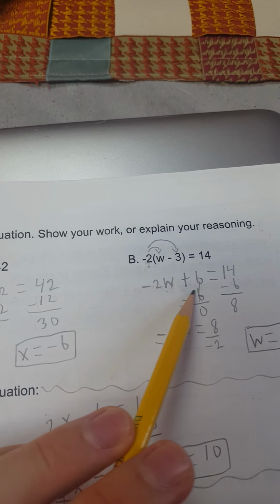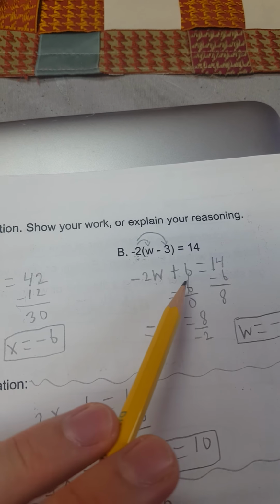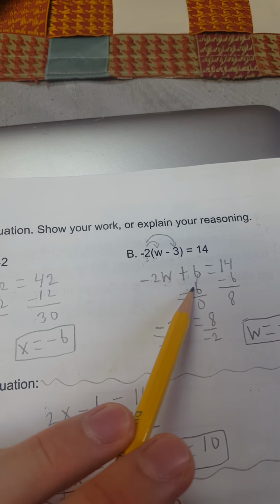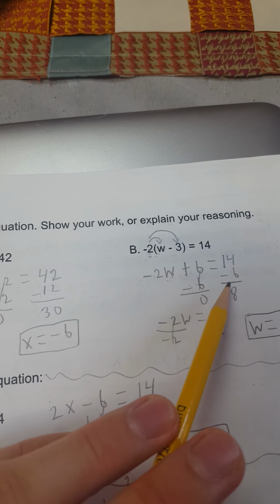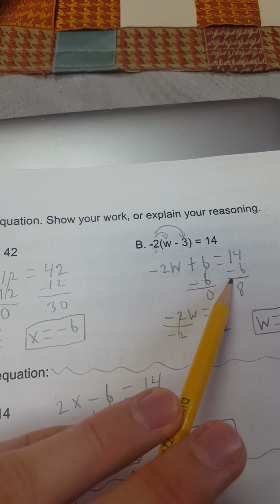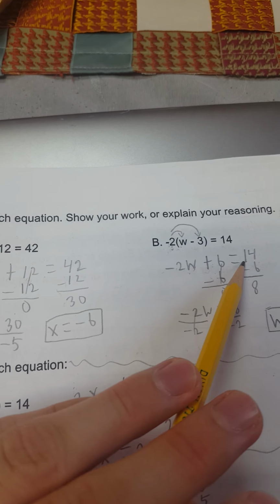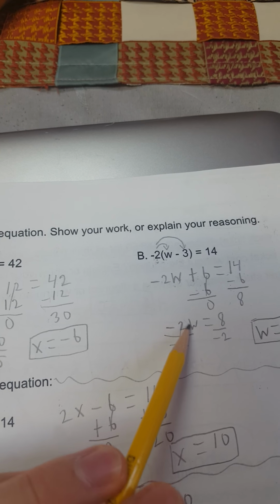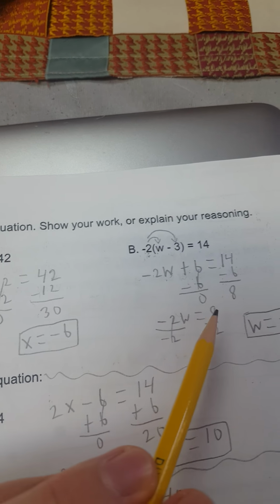The opposite of adding 6 is subtracting 6. 6 minus 6 gives us 0. I did that to the left side, so I have to also do that to the right side to keep the balance. 14 minus 6 got us 8. So now we're left with negative 2w equals 8.